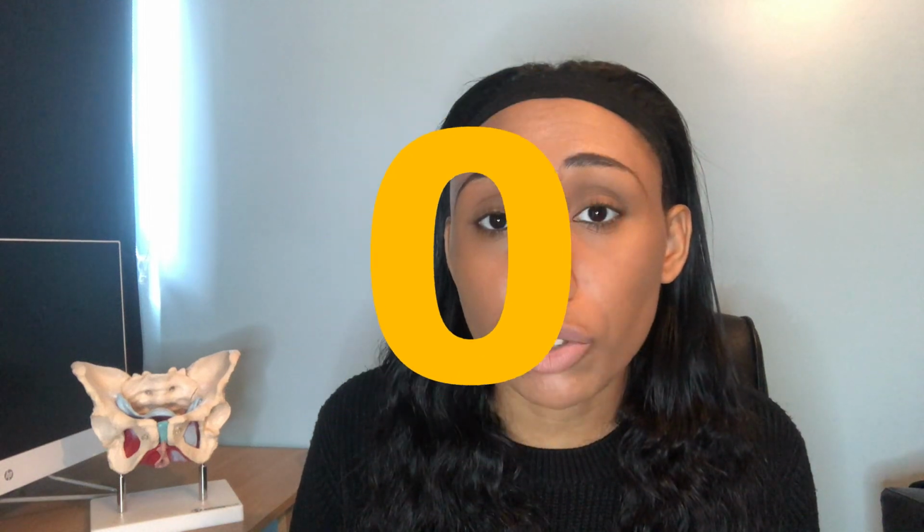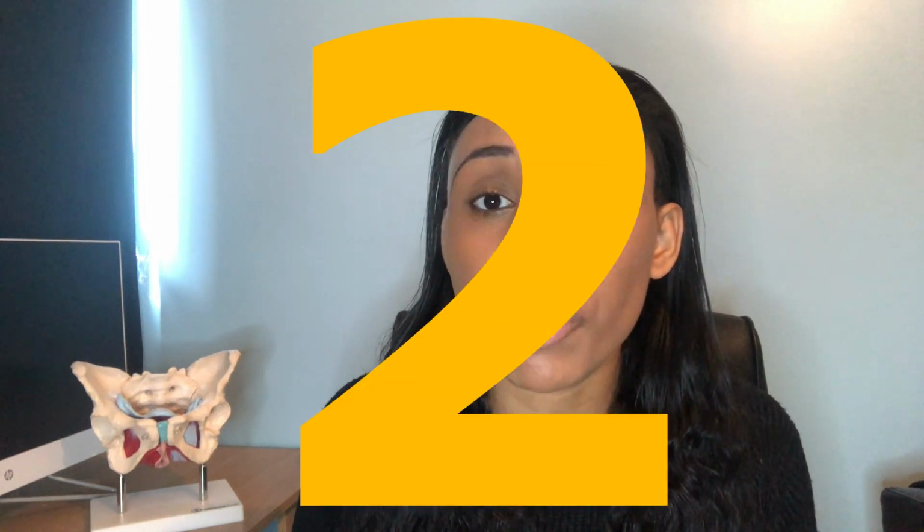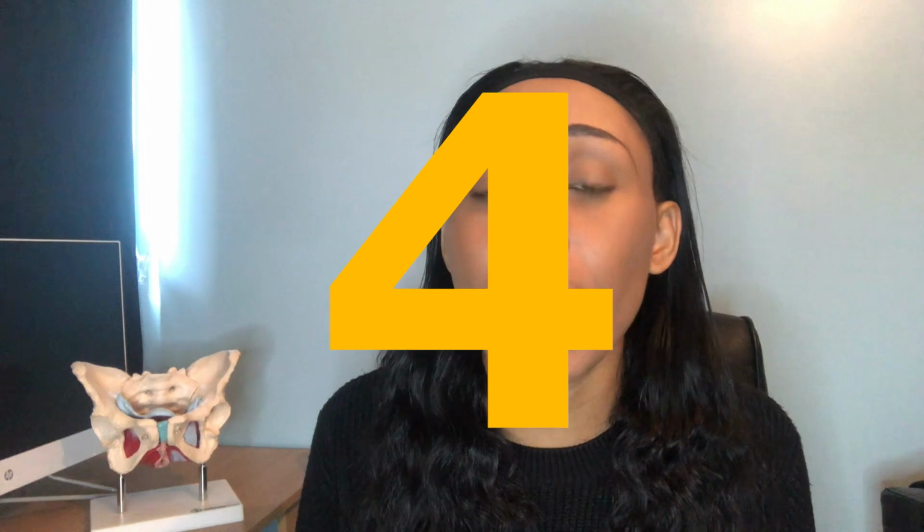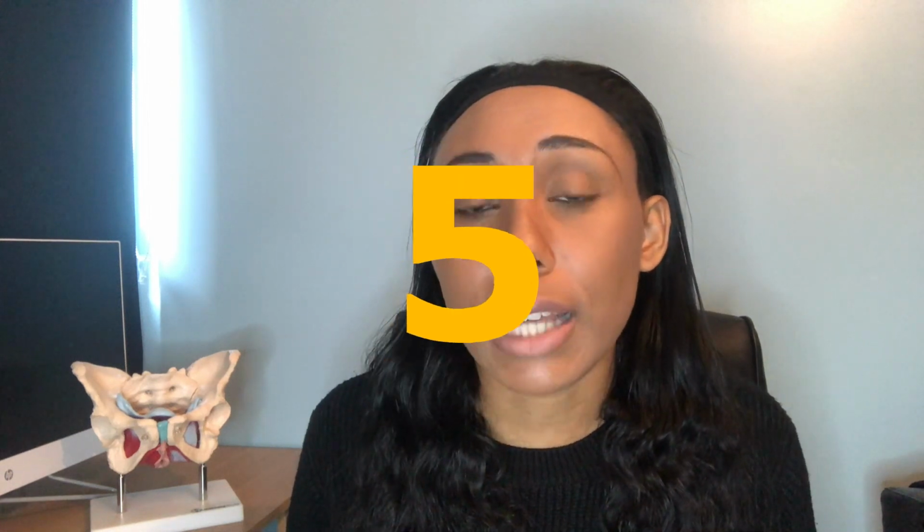0 is no contraction at all, 1 is a flicker, 2 is very weak, 3 is moderate, 4 is good, and 5 is strong. A bedside test that you could perform would be a urine dipstick test looking for evidence of a urinary tract infection. So you would see leukocytes and nitrites, for example. You'd want to mention to the examiner that you would send a midstream urine or MSU sample for culture whilst treating with antibiotics if you thought the patient had a urine infection.